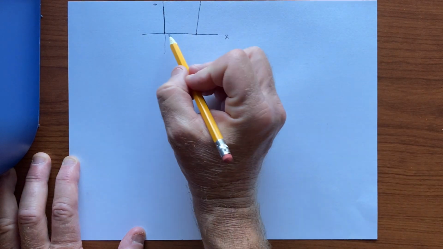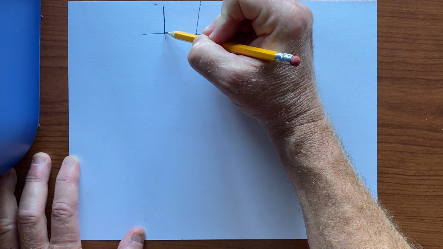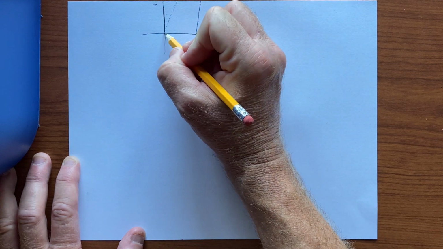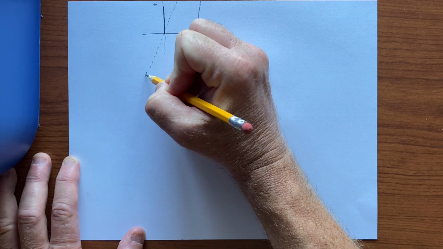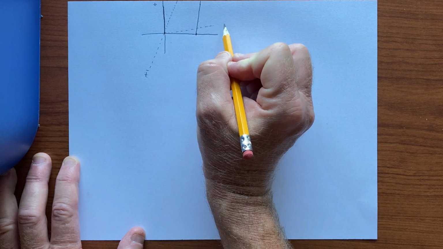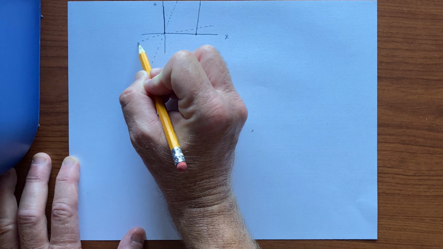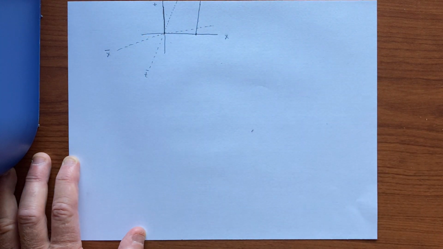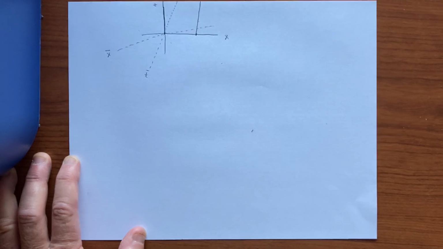From the perspective of a moving observer, t bar, x bar, right, we can ask the question, what is the length of that object?